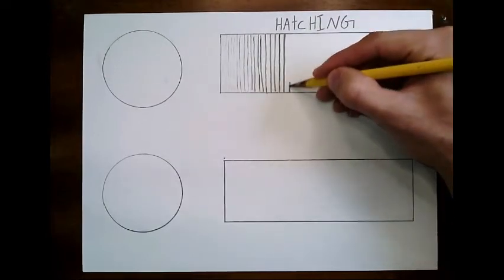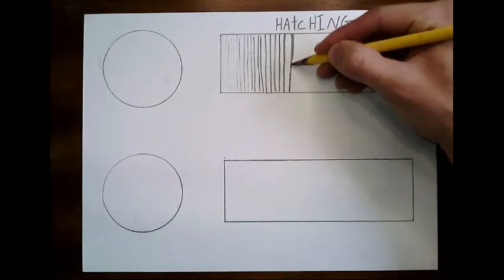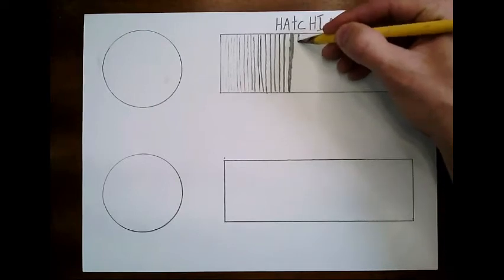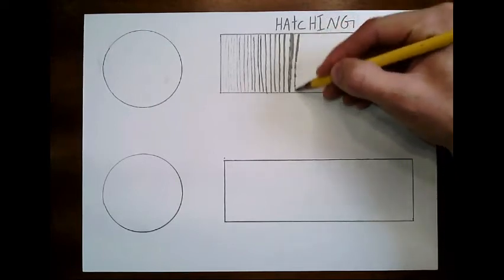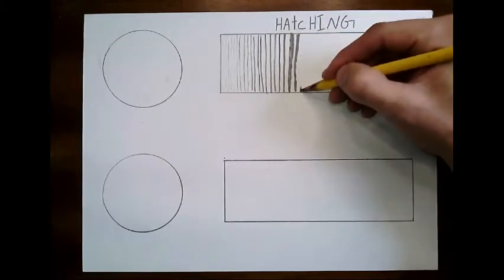Eventually, I can't make my lines any darker, so I will make them wider, essentially doubling them up. Instead of one line, it'll be two lines next to each other. Again, I'm going to make sure that I don't have too much space between these lines.